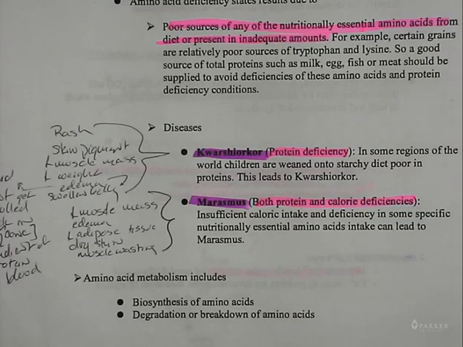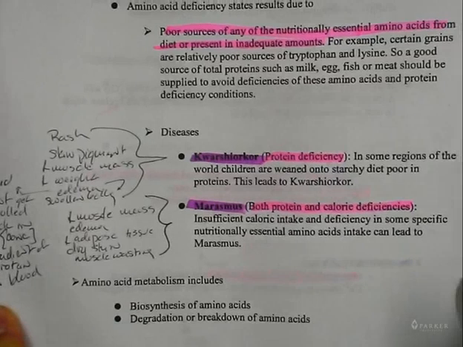You lack protein and calories. This is going to cause basically the same problems: muscle mass loss, edema, decrease in adipose, dry skin, all that stuff. You need to know which one is caloric deficit and which one is protein deficit for Dr. Sarkar's test, for boards, all that stuff. Very important that you know that. Those will be definition questions, or one of those will be a definition question.